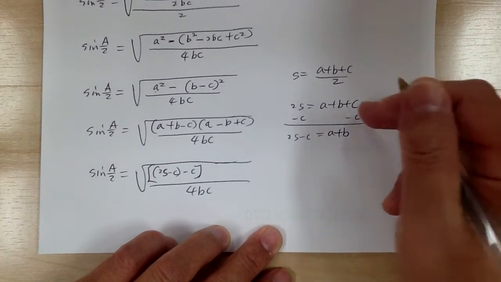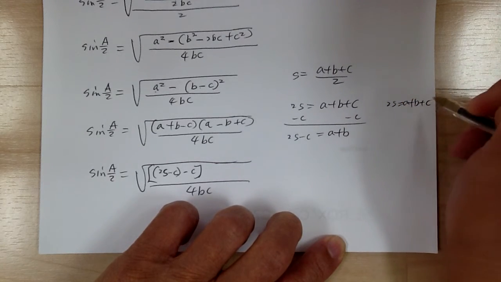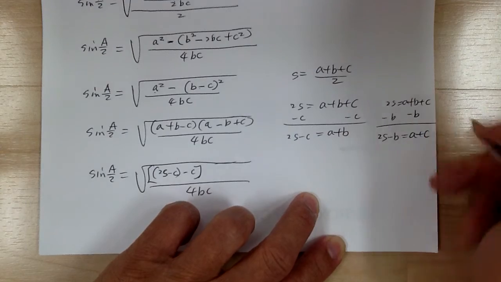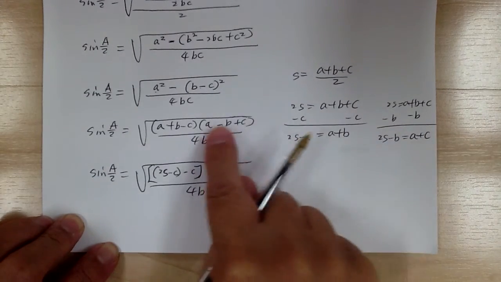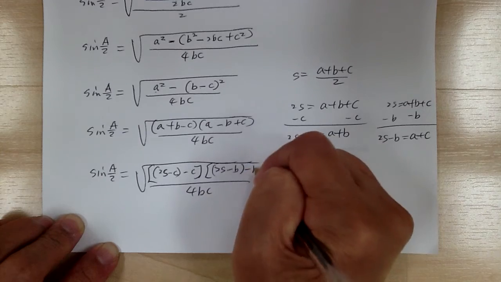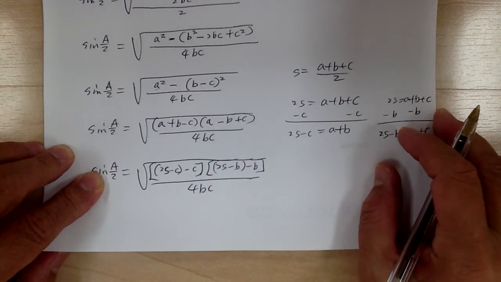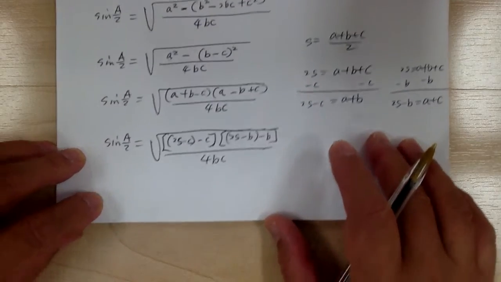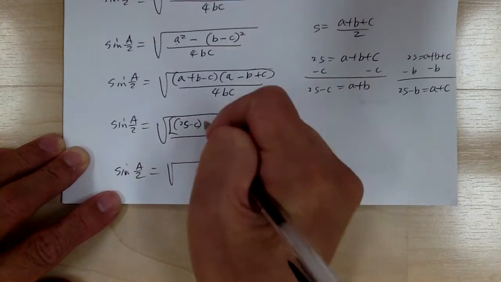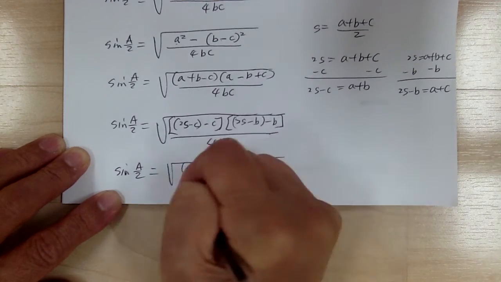So you can go back over here. We have 2s equal to a plus b plus c, right? So that's minus the b. So 2s minus b will equal a plus c. We can substitute that into here. So a plus c equals that, so it would be 2s minus b minus b. And so this becomes sine of A over 2 equal to the square root of, this becomes 2s minus 2c, this becomes 2s minus 2b, over 4bc.